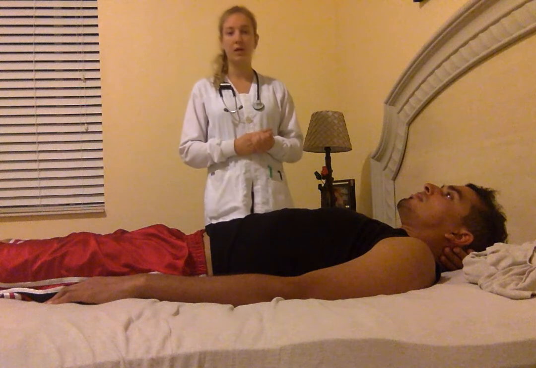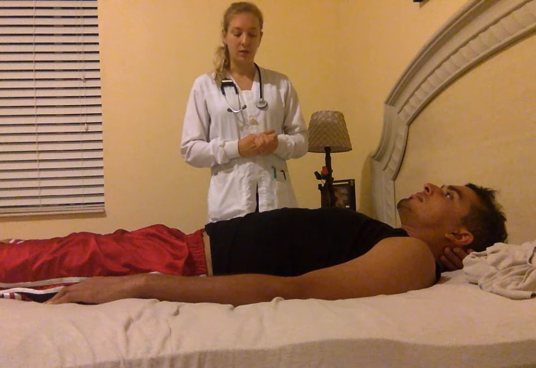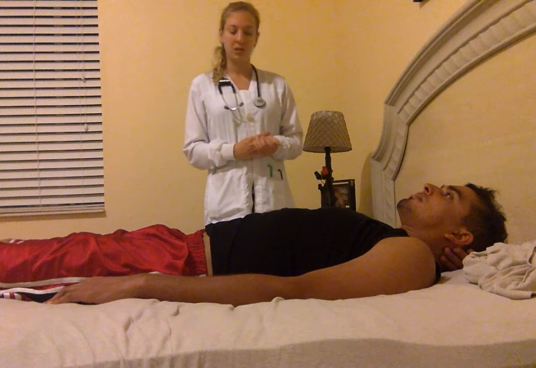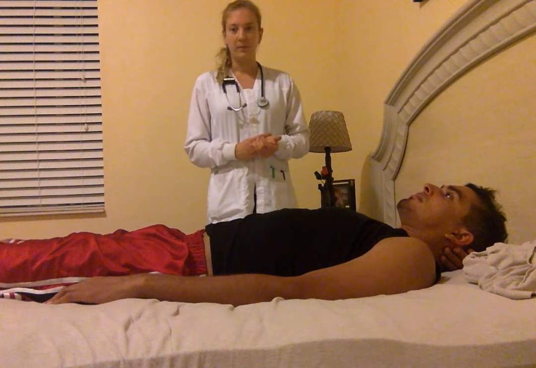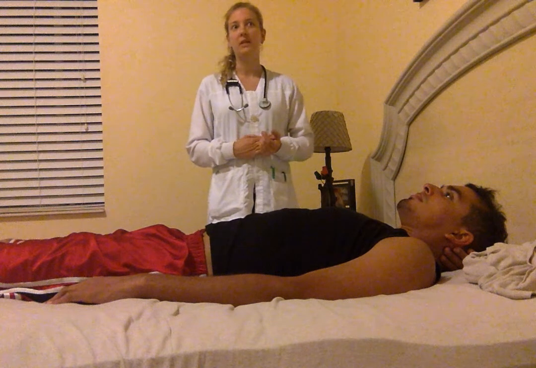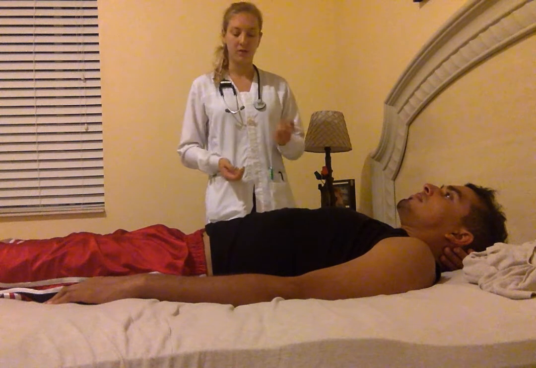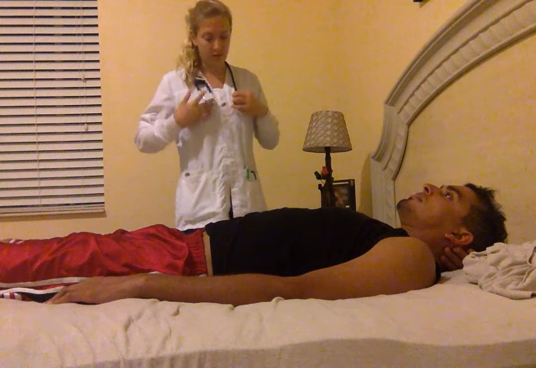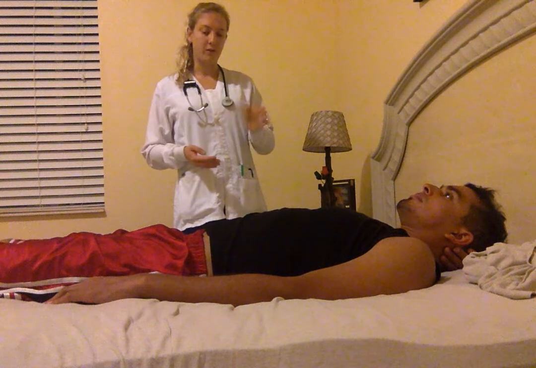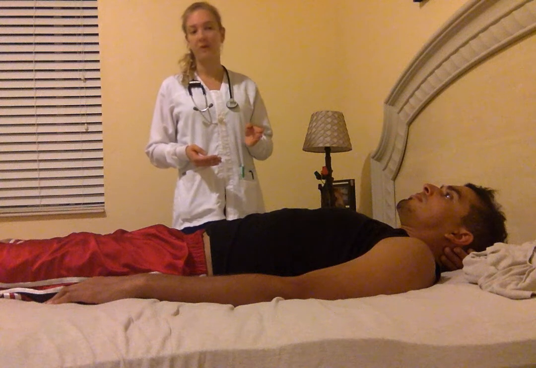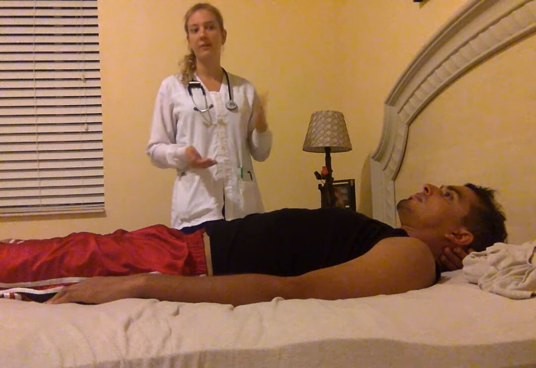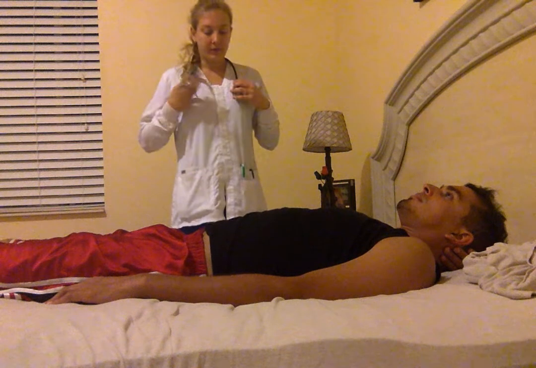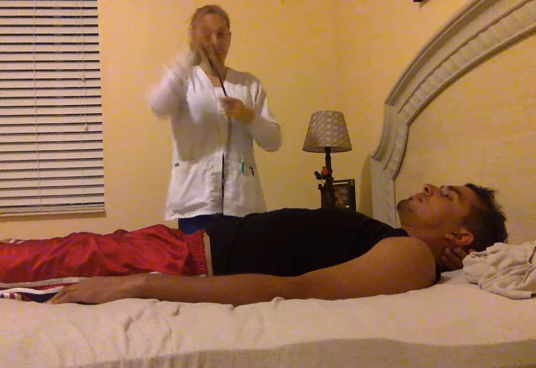So first I'm going to start off with auscultation. The reason we start off with auscultation is so as not to stimulate the intestines with any palpation or percussion before we auscultate. I'm going to auscultate in all four quadrants. The bowel sounds should be from 5 to 35 sounds per minute. And I'm going to start off in the left lower quadrant.